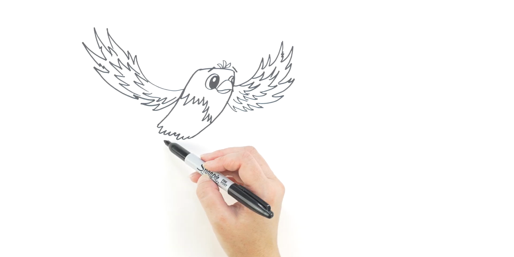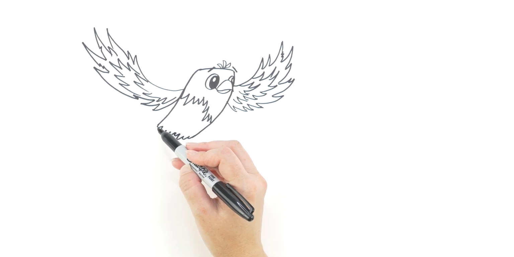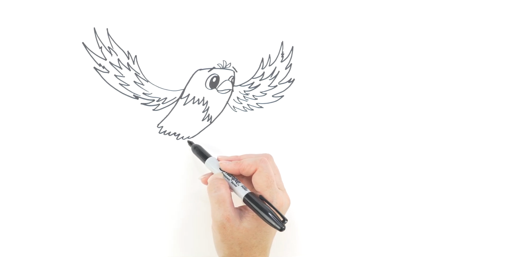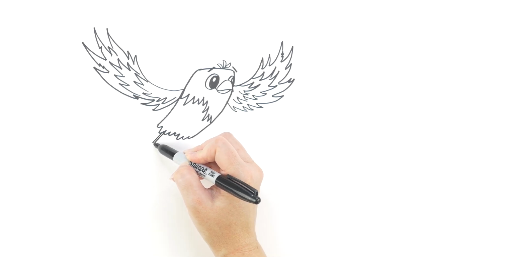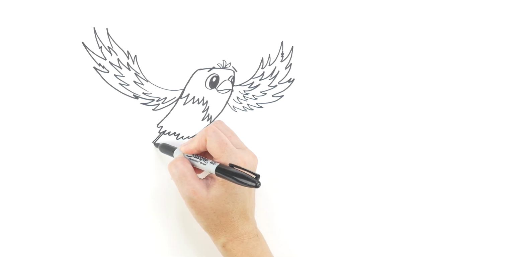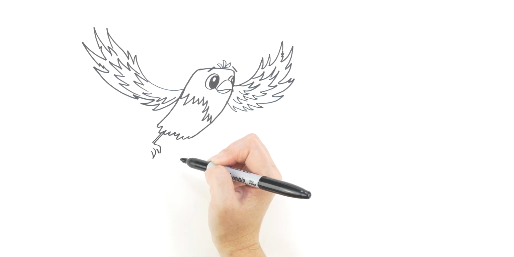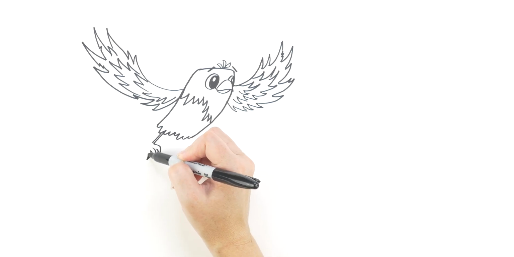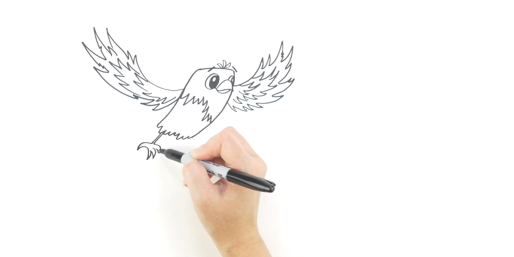All right, now we're going to add 2 legs down here. So from this area that we started off with, we have a nice uneven feathery section here. We're going to do a series of a couple of lines. And then the talons. 1, 2, 3, and 4.